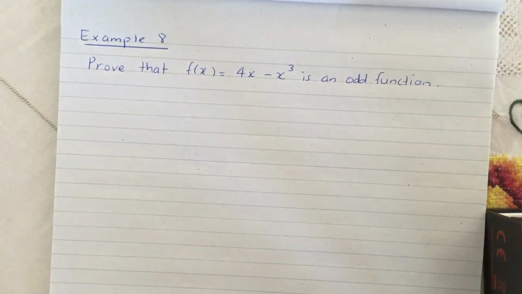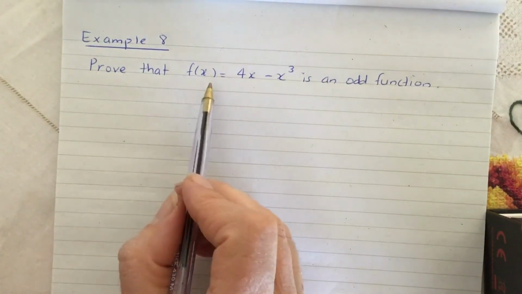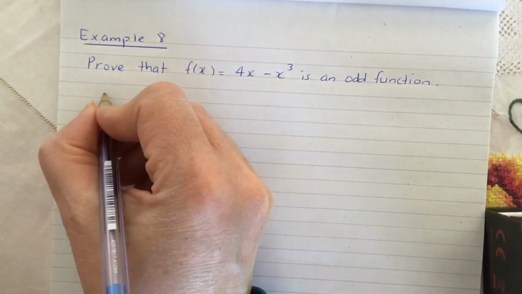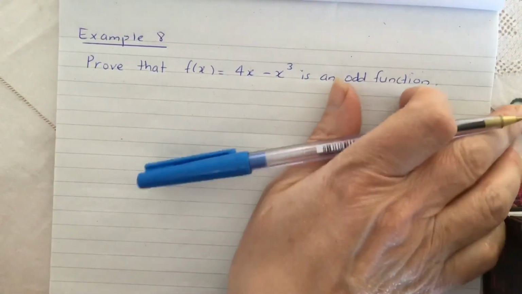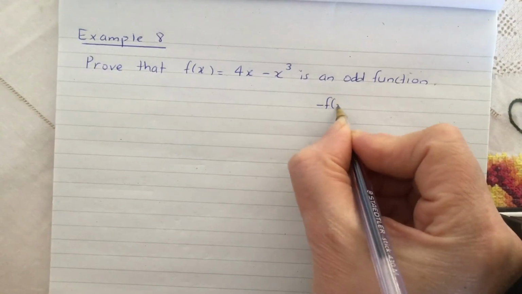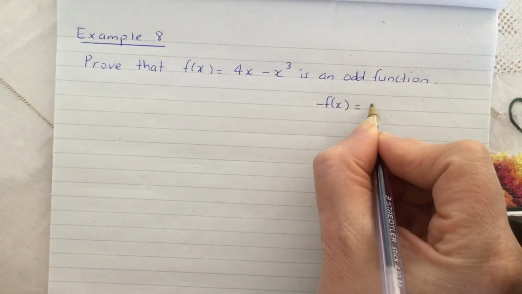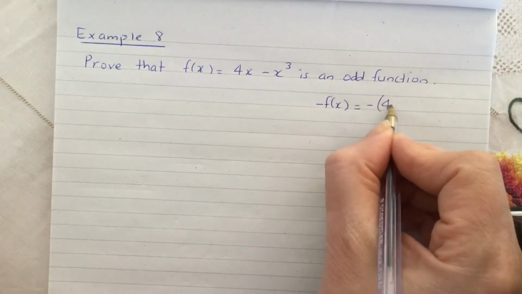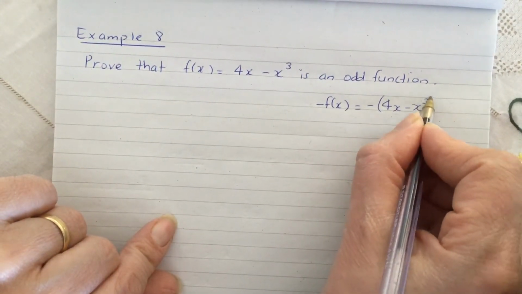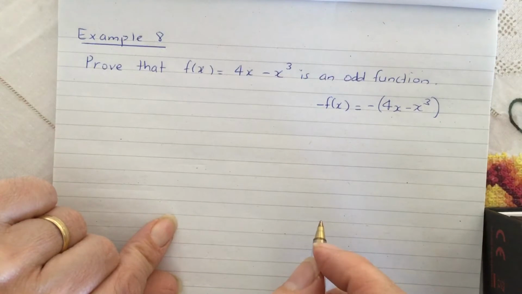Okay, so we've got example 8. We have to prove that this function is an odd function. So if it's an odd function, prepare yourself on the side, put down that minus f of x is equal to minus all of that. So just do it nice and slow, one step at a time, okay?